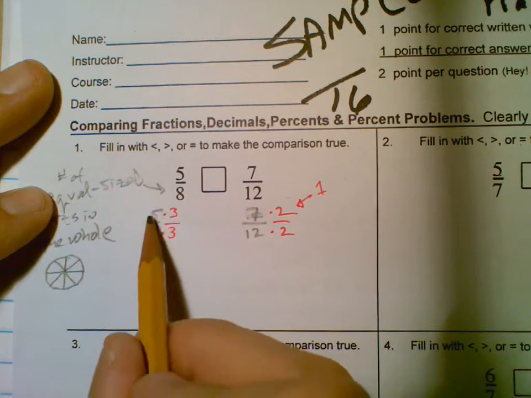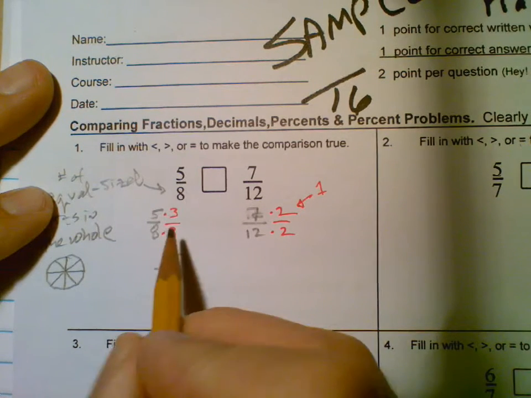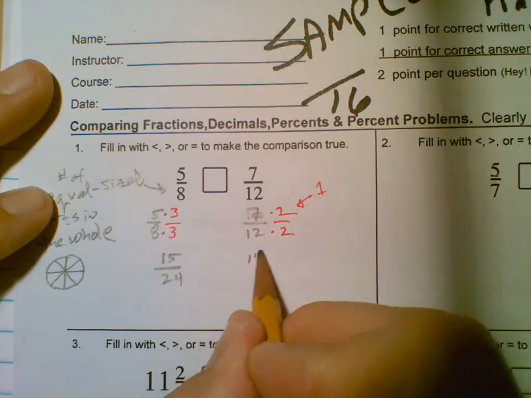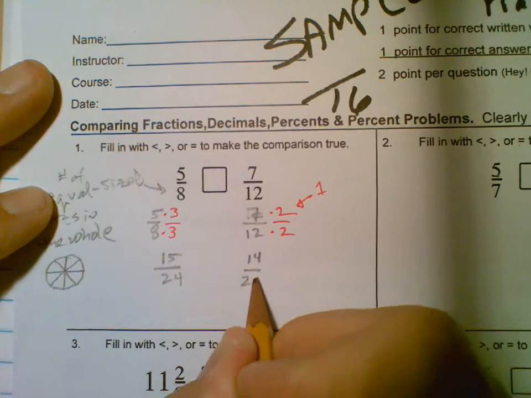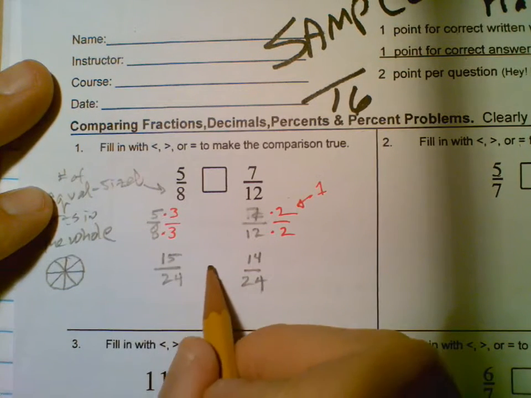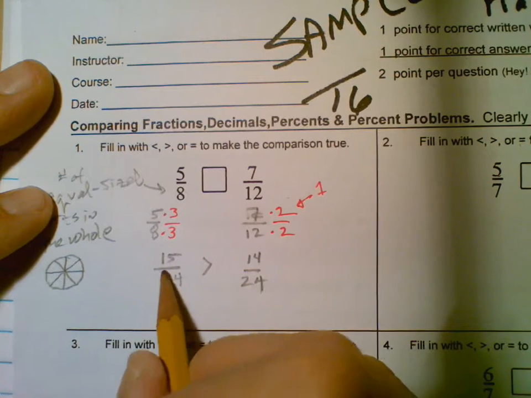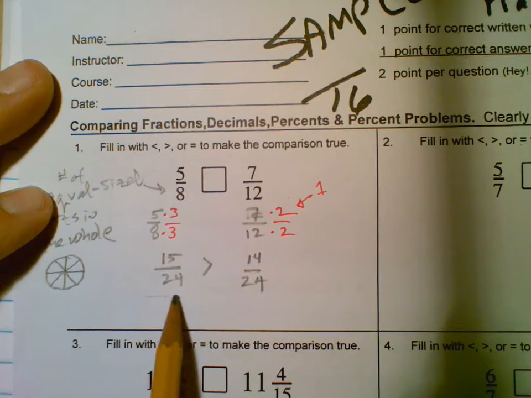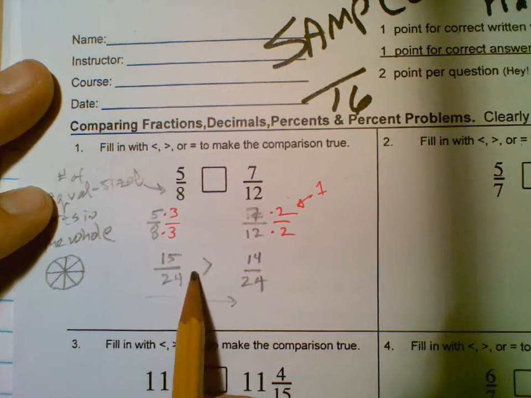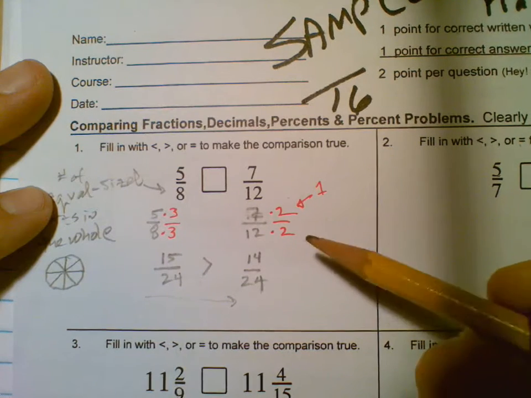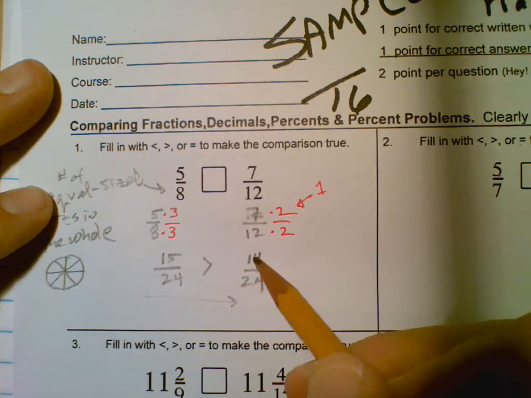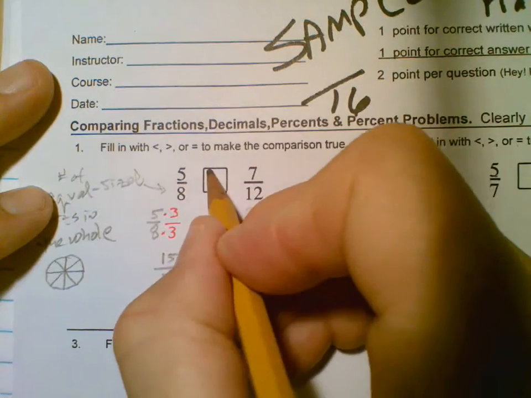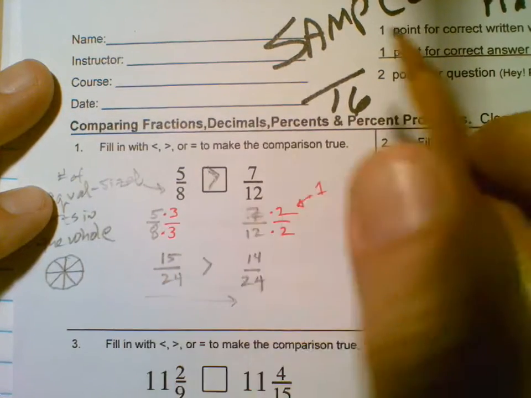So let's finish off. 5 times 3 is 15. 8 times 3 is 24. 7 times 2 is 14. 12 times 2 is 24. And I can see that 15 24ths is greater than 14 24ths. That's when I read this way, because this is my greater side, but it still makes sense even reading this way, because I come to the smaller side first. So 14 24ths is less than 15 24ths. So 5/8 is greater than 7/12, but not by much.